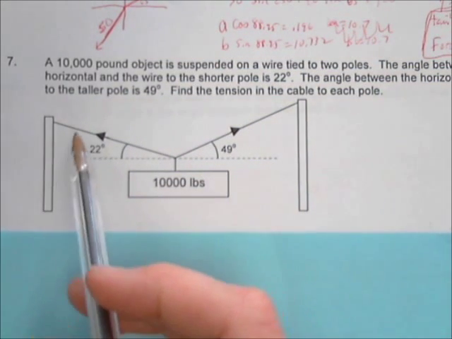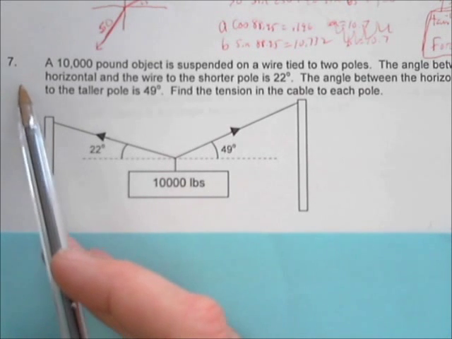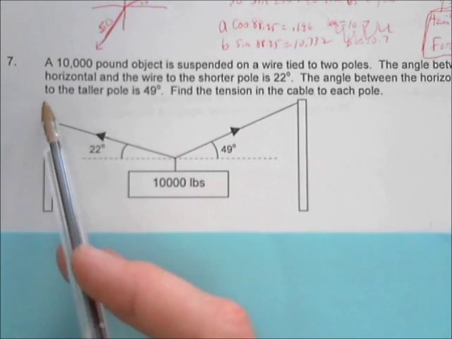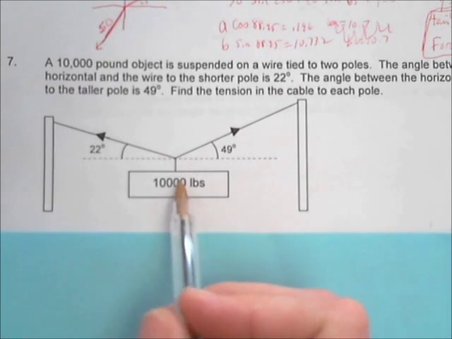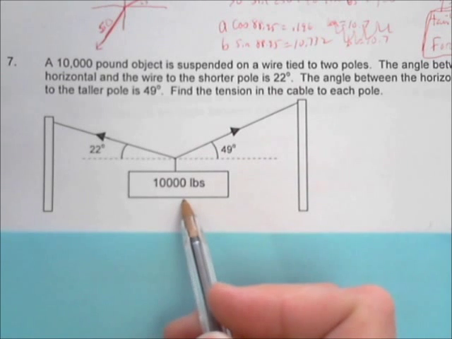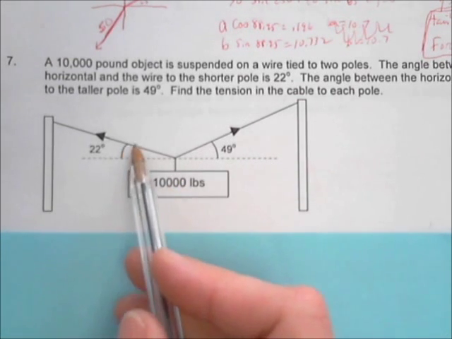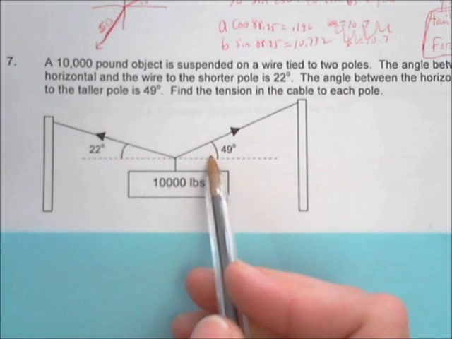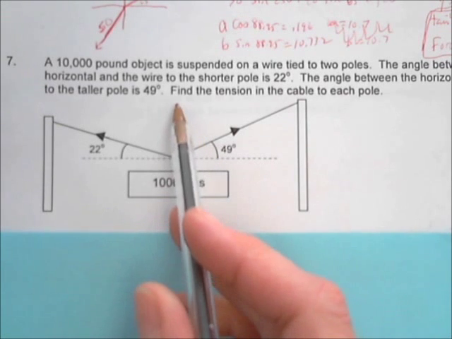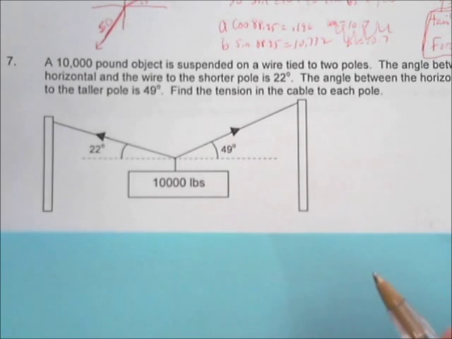I'm going to work with your packet today, question number 7, which is, I think, on page 3, talking about the 10,000-pound object suspended on a wire tied between these two poles. And they give us a nice diagram here of where the angles are. There's a 22-degree angle here and a 49-degree angle here. And what they want us to find is the tension in the cable to each pole.